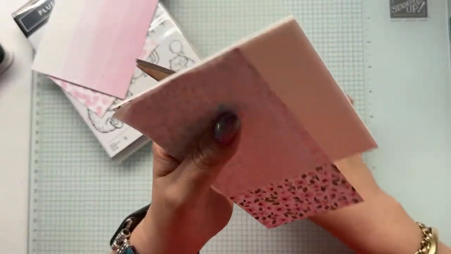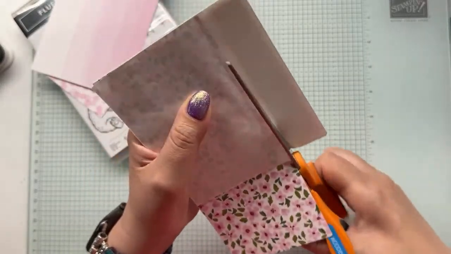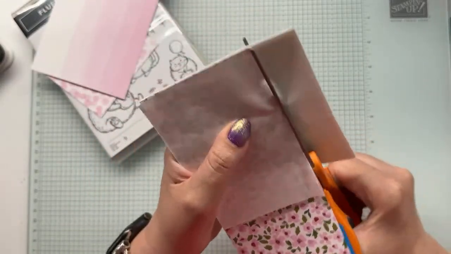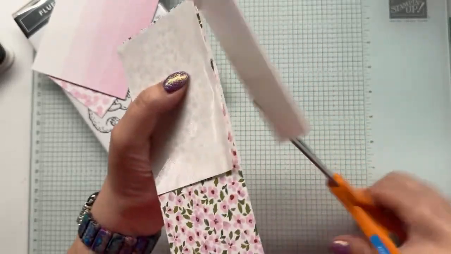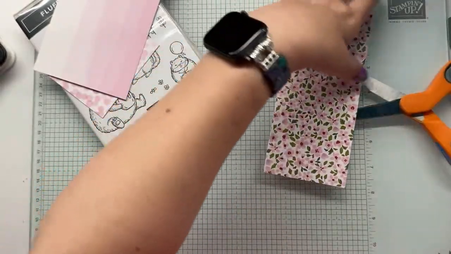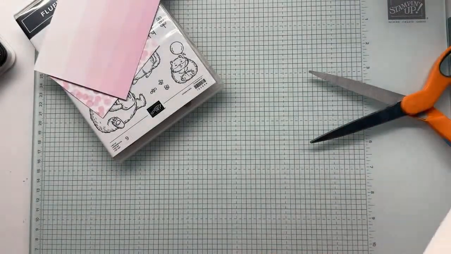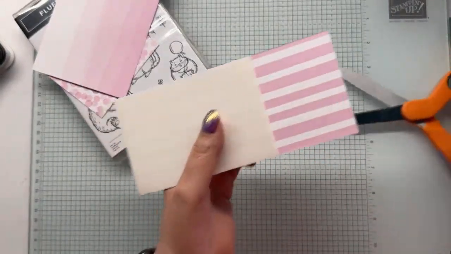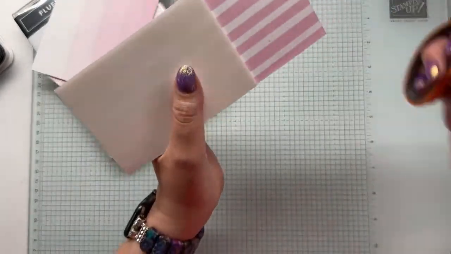So I'm just going to follow the line of the designer series paper. That is one piece of paper with foam. So I'm just going to cut off the extra paper here because we definitely don't need that.